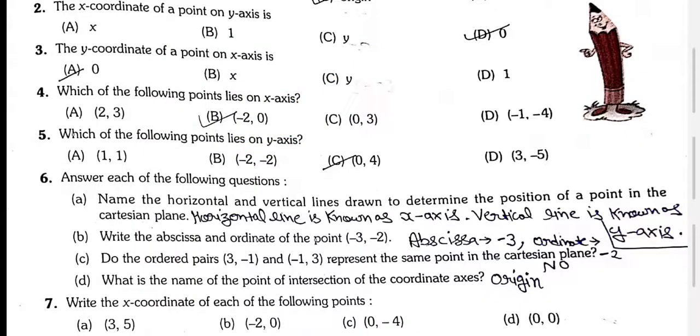Now come to the next one. Which of the following points lies on the y-axis? The point that lies on the y-axis is (0, y). Okay, the point that lies on the y-axis is (0, y). Now just tell what is the value of the x coordinate here?